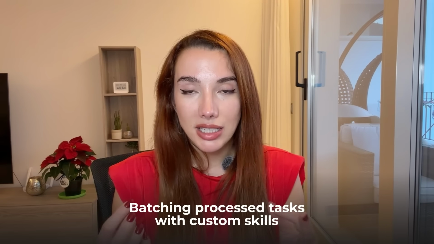Now, the coolest use case is that you can batch process things with custom skills. So this is my favorite advanced feature.